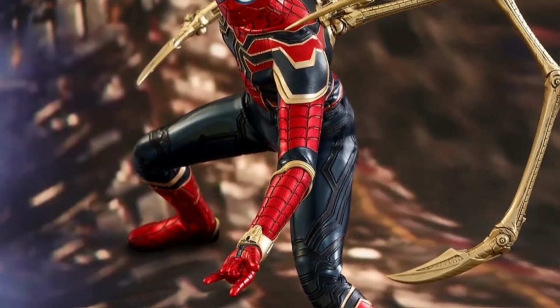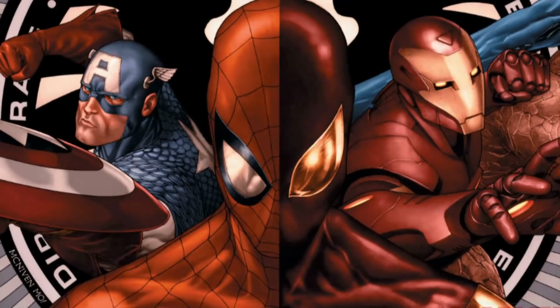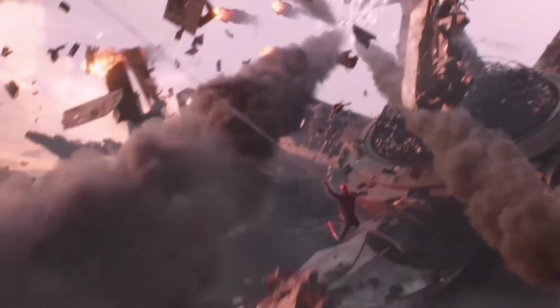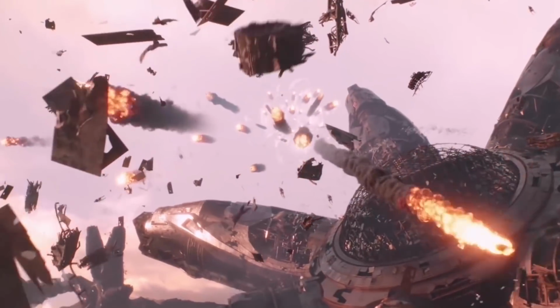We got the reveal of the Iron Spider suit and how it will be sporting extra arms like it did in the comic Punch Avengers Punch, but it was never shown in the trailers. This shot here of Spider-Man spinning through the debris is added to in the final film with the extra arms, including him catching both Mantis and Drax.